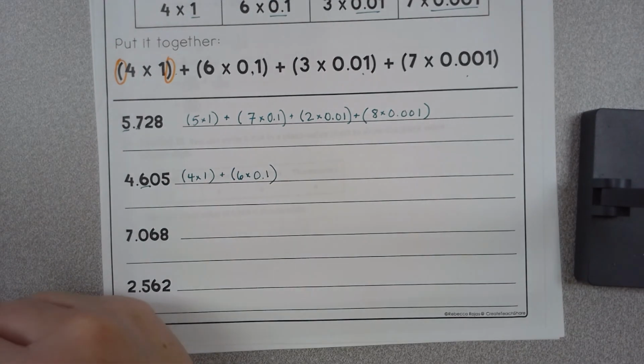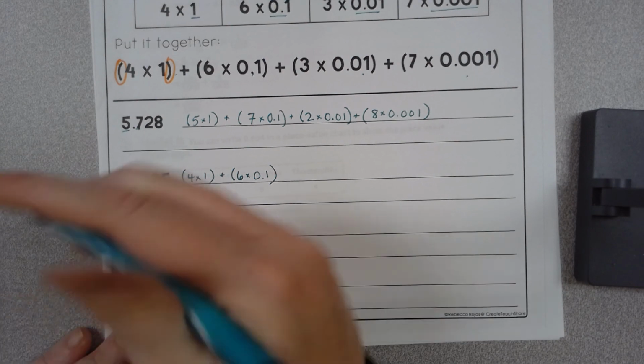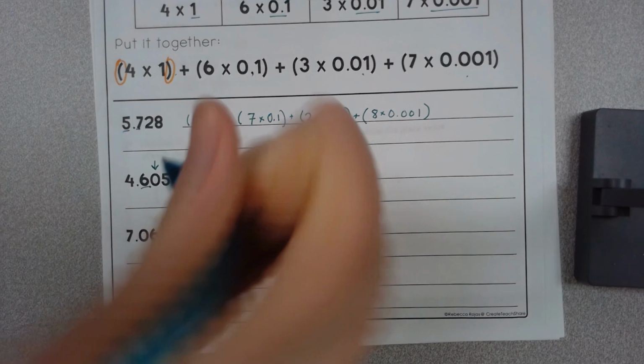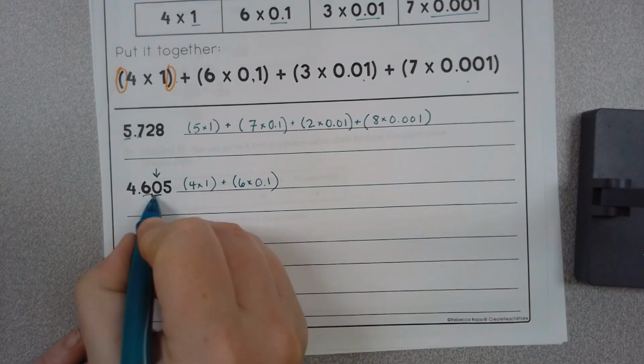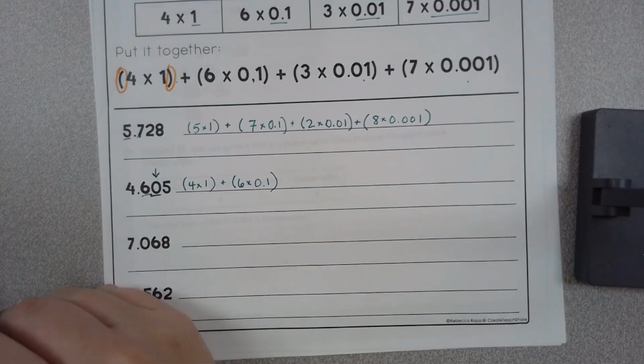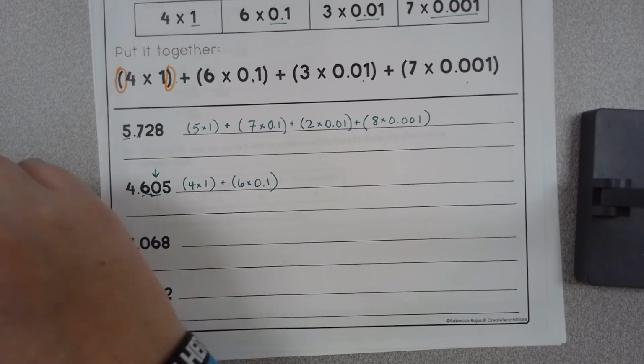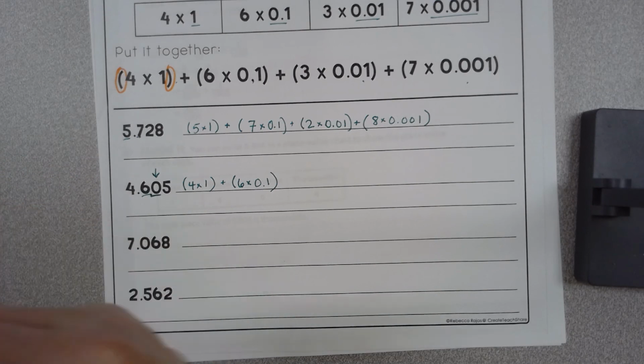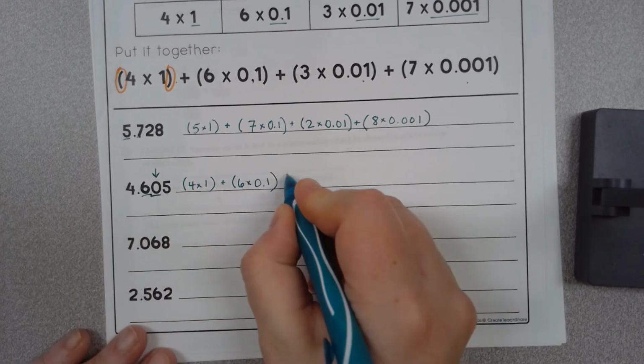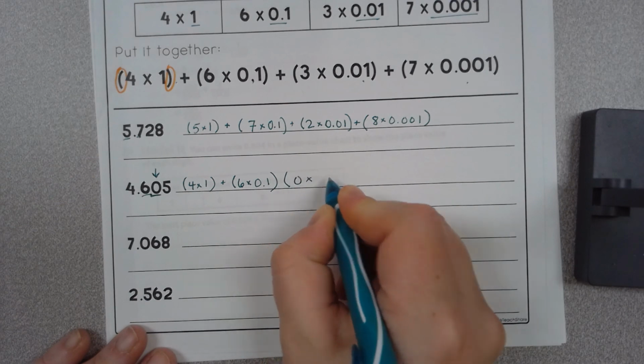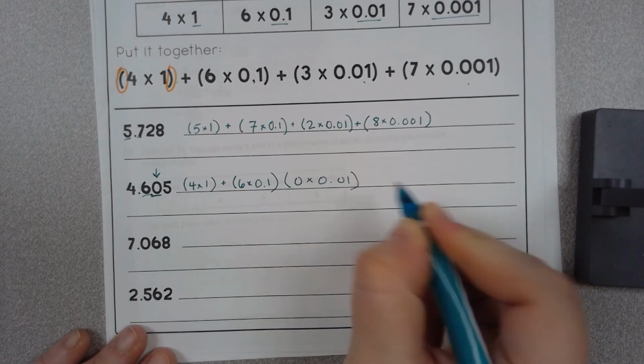Now the 0. Preferably, you would skip it, but it holds its place. I call it a placeholder. But if you wanted to, and some people actually have to do this because it's just how their mind works, you could actually put 0 times 100ths.